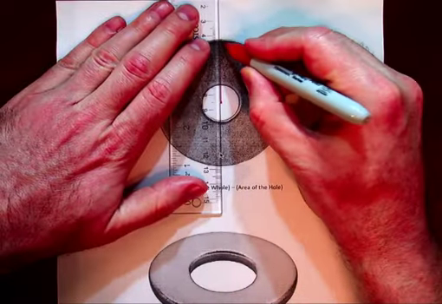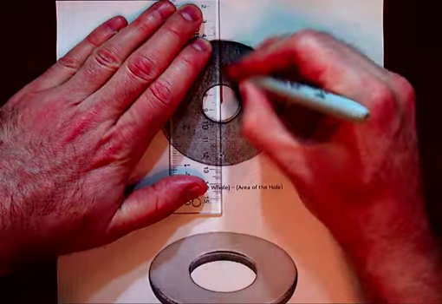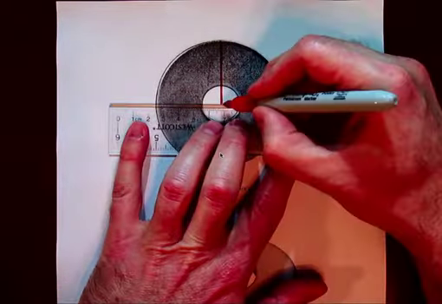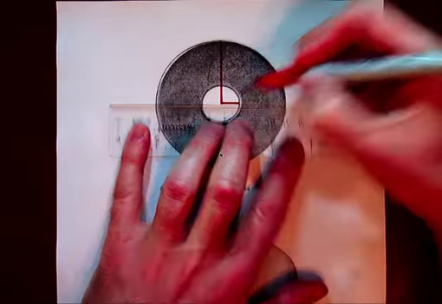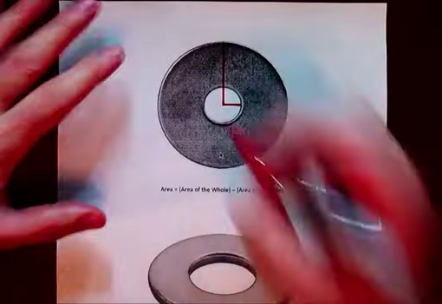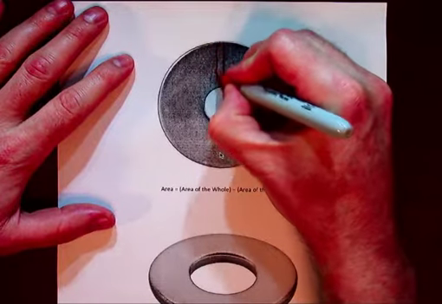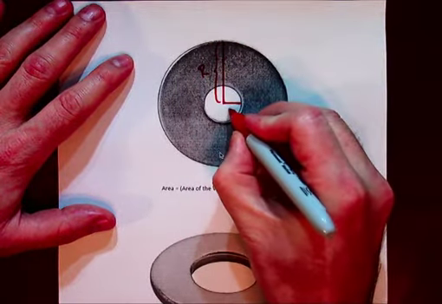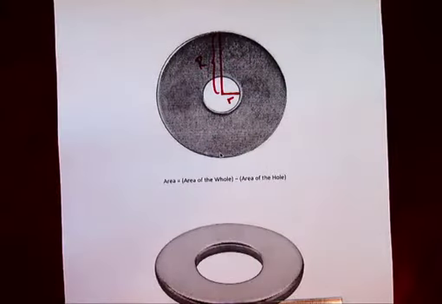I have a large radius and a small radius. This large radius right here is big R. This small radius is small r, okay?